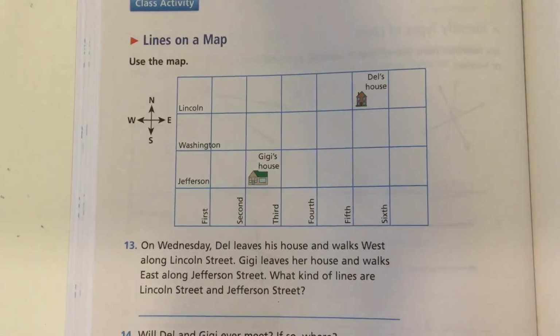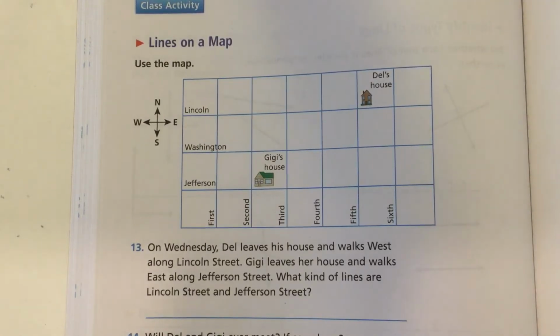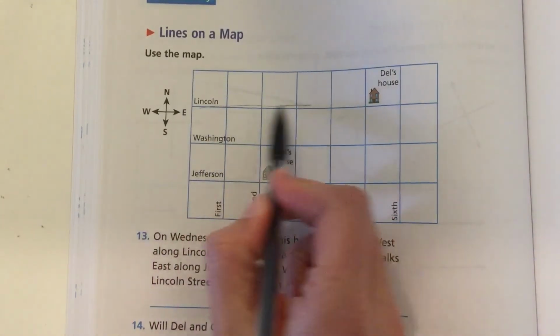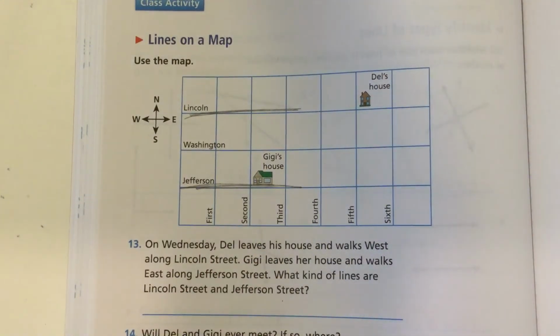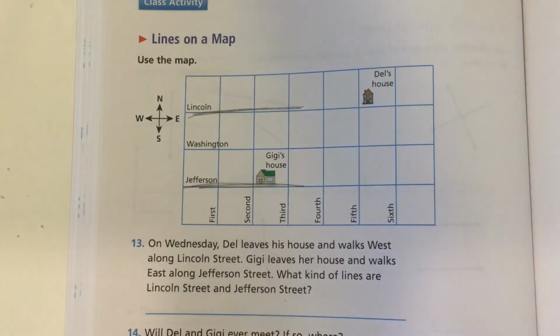So we've seen a map like this before where we've got a town and different characters are traveling to different places. Number 13 says, on Wednesday, Dell leaves his house and walks west along Lincoln Street. Gigi leaves her house and walks east along Jefferson Street. What kind of lines are Lincoln Street and Jefferson Street? Okay, so I find Lincoln, maybe I trace over it. I find Jefferson. What kind of lines do we have there? If you said parallel, you would be correct because they go on and they would never touch.